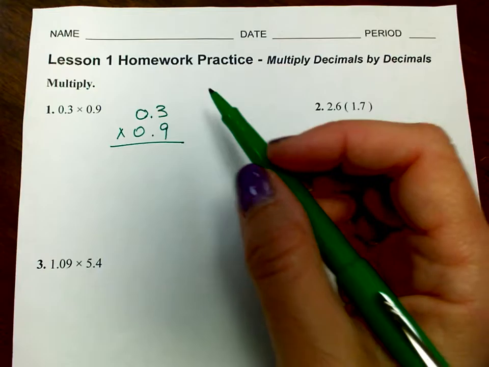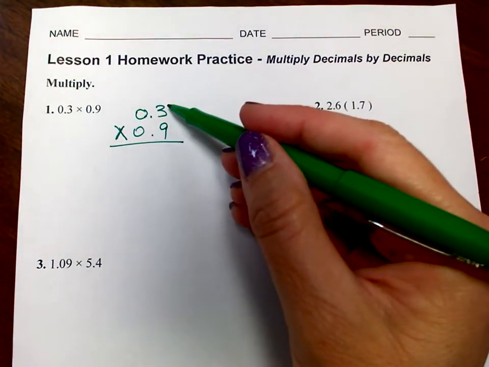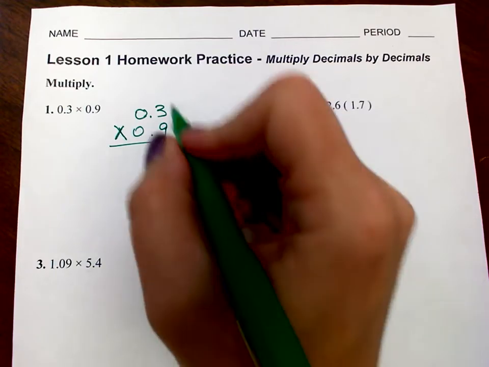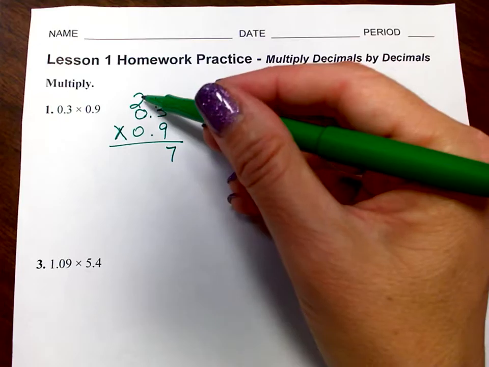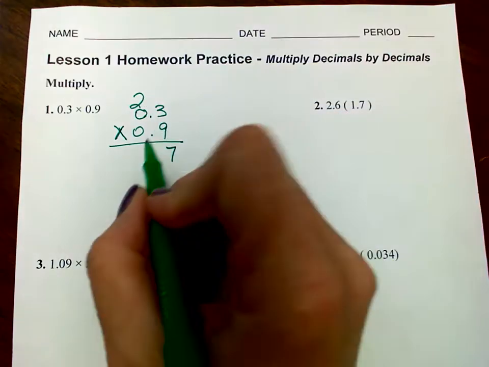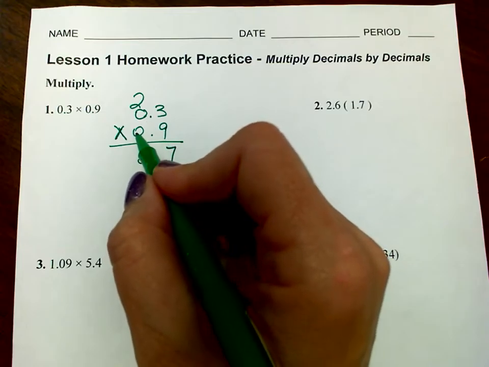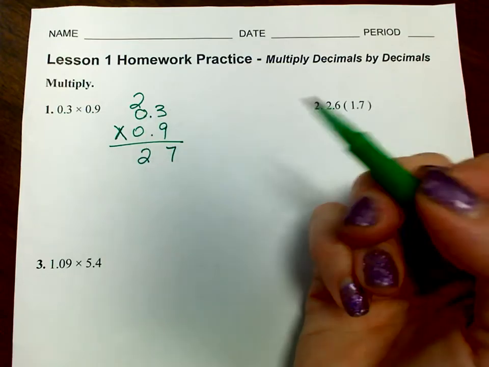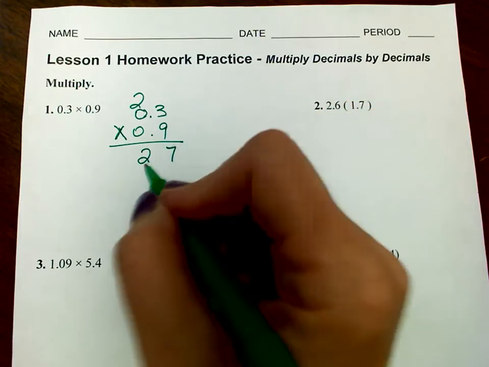Okay, and then you set it up. 9 times 3 is 27. 9 times 0 is 0, but you have to add your 2 in, so you bring it down. And then the 0 times 3 is 0, 0 times 0 is 0. So that's pretty much it. I don't have to go any further.